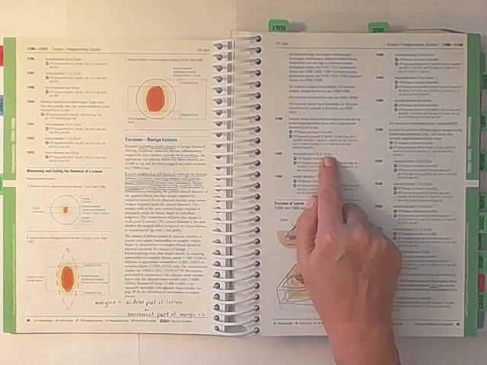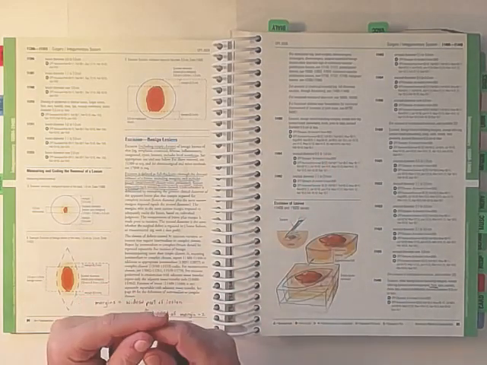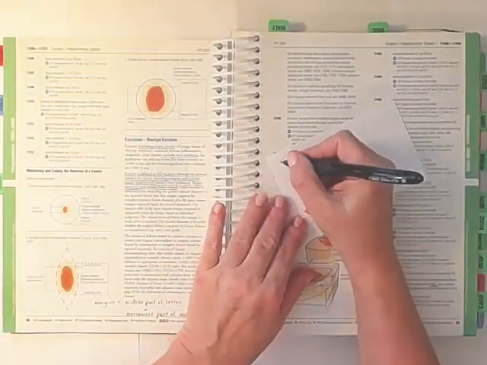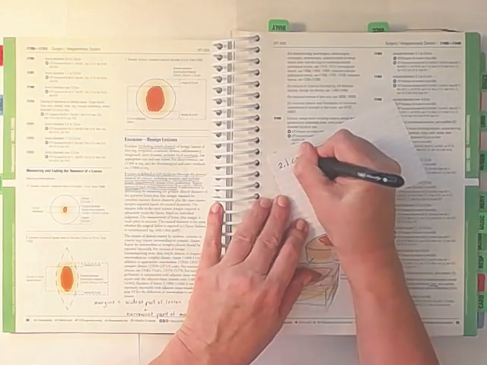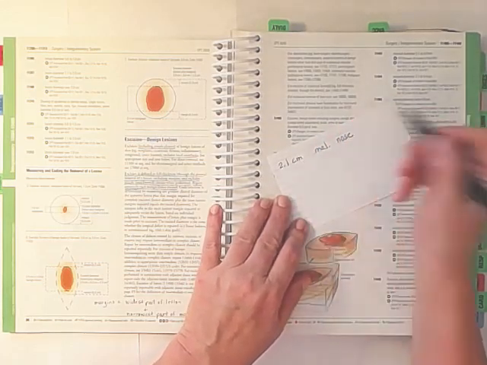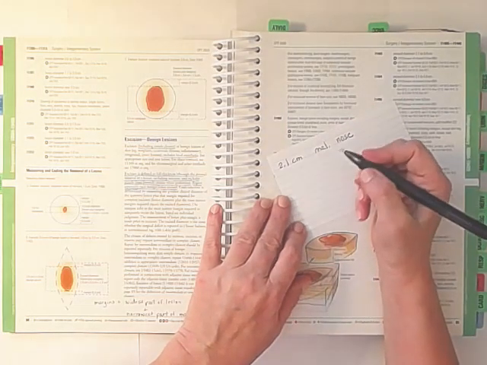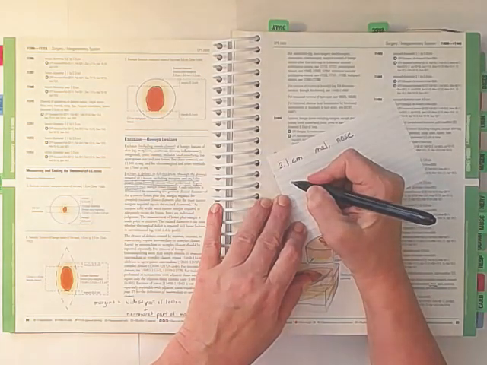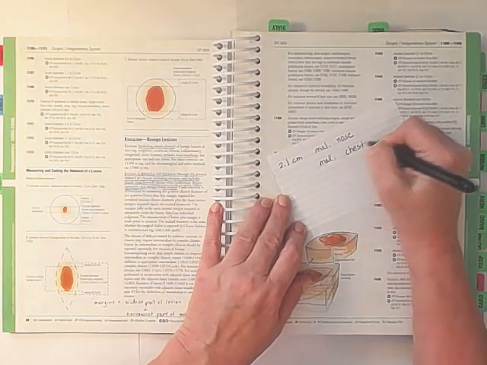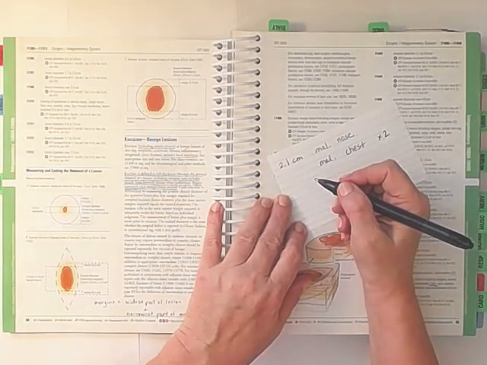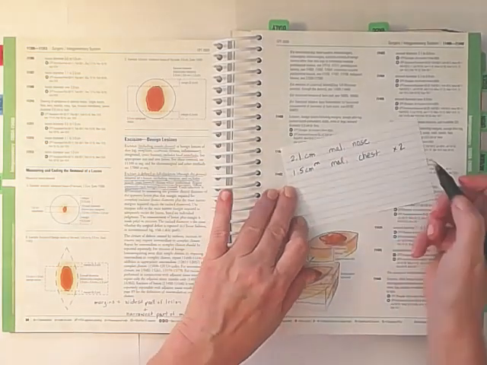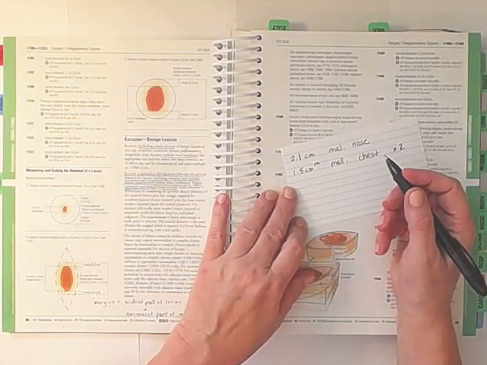Okay, let's do another one. Excision of a 2.1 centimeter malignant lesion of the nose. Oh, we might need to write this down. This has multiple lesions. This is how I would do it. So excision, we have a 2.1 centimeter malignant of the nose. That's my pertinent information I need to know. Then we have 2 malignant lesions on the chest, and they are each 1.5 centimeters. So we have a total of 3 lesions that we're going to be looking at here.